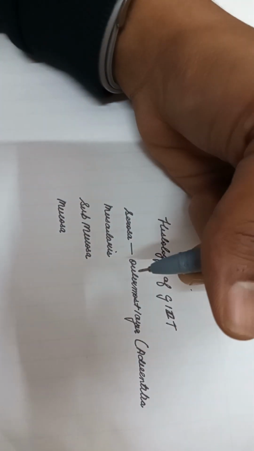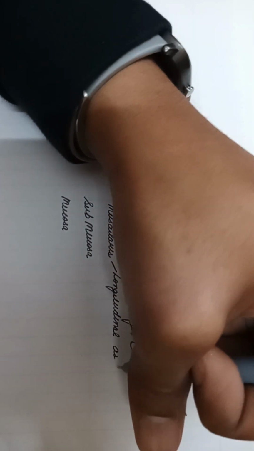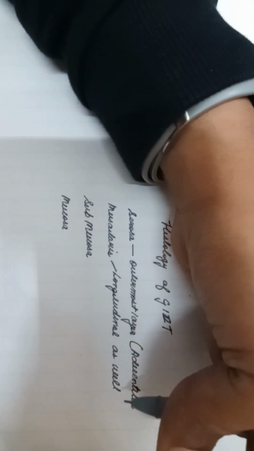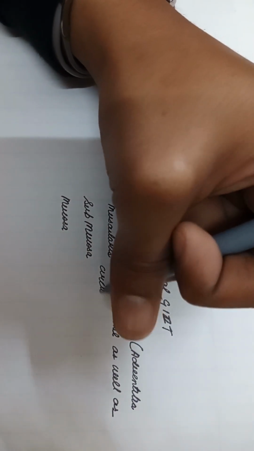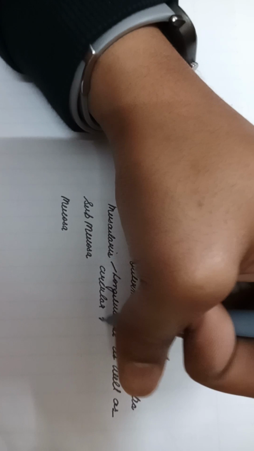Muscularis: this layer is mainly composed of longitudinal as well as circular muscle.